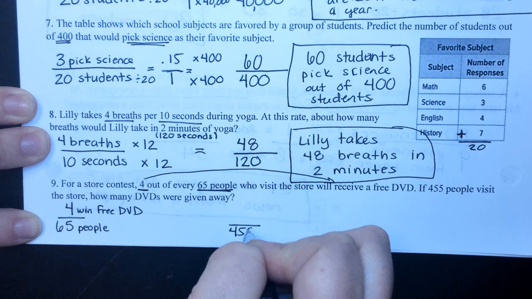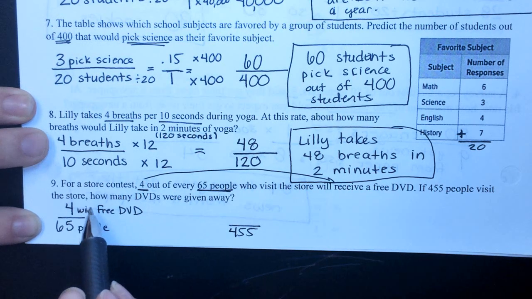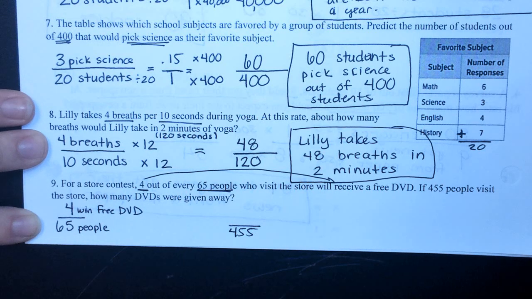Okay? If 455 people visit a store, how many DVDs are given away? So what would I want to do here? What do we want to do? Mason, help me out on this one. All right, I need to go from 65 to 455. So what would this first step be?